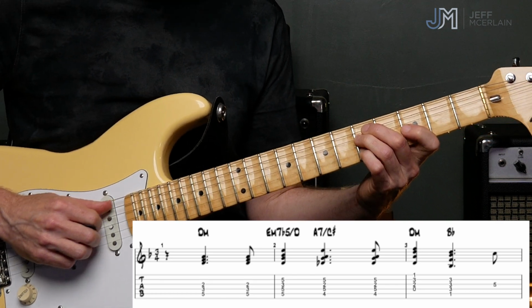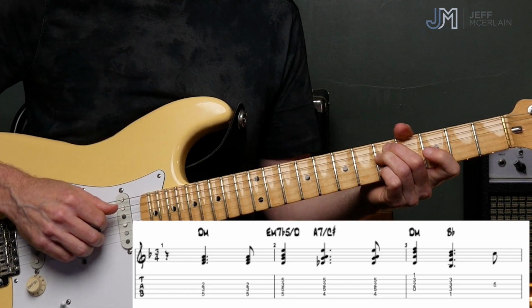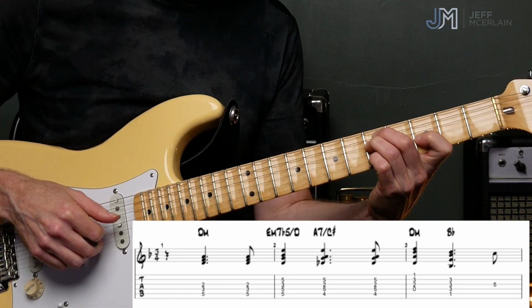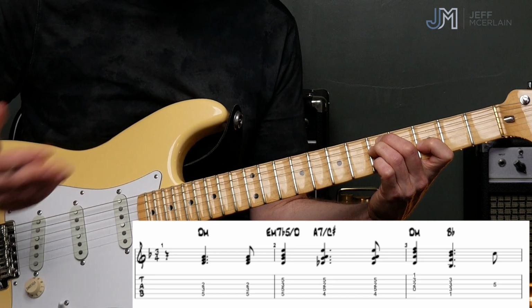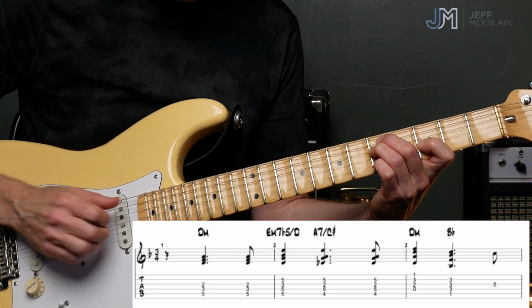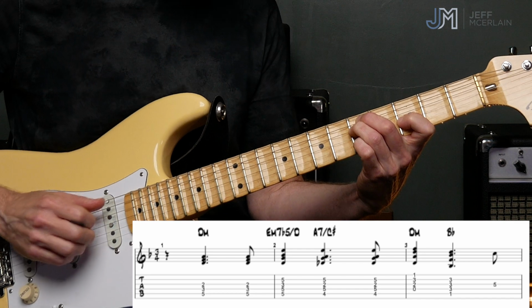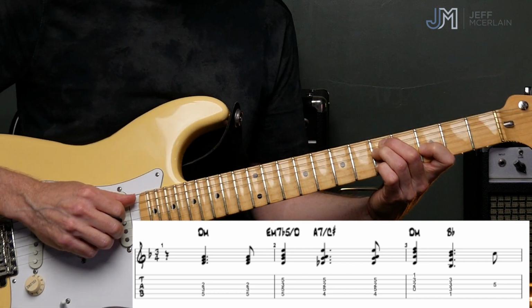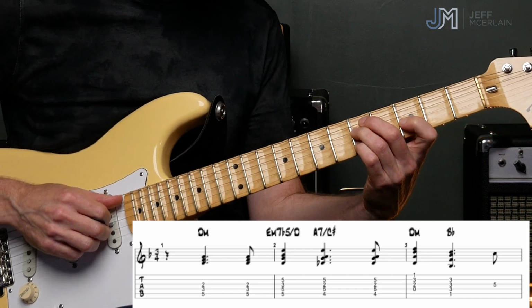Now our notes are going to be, there's our flat 7, which is the D, G, B flat, and E. The chord from top to bottom is E, G, B flat, D. So there's our flat 7 in the bass. So now when we move to our A7 chord, the beauty of voice leading and common tones.